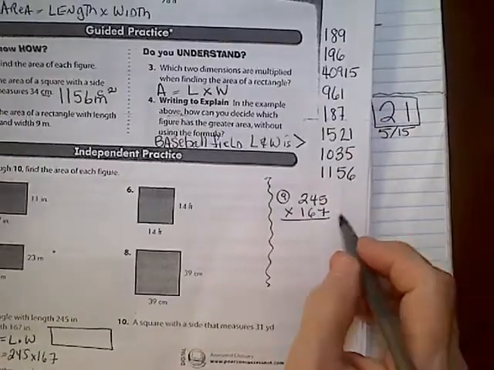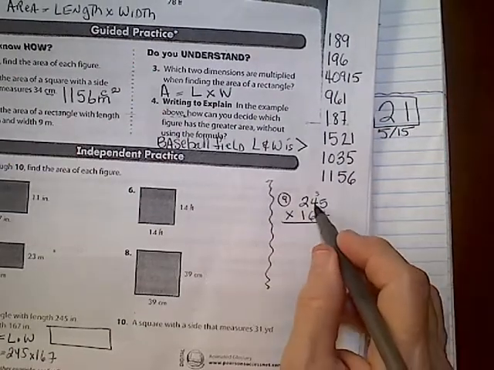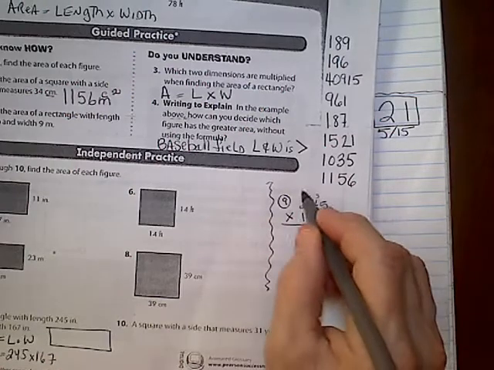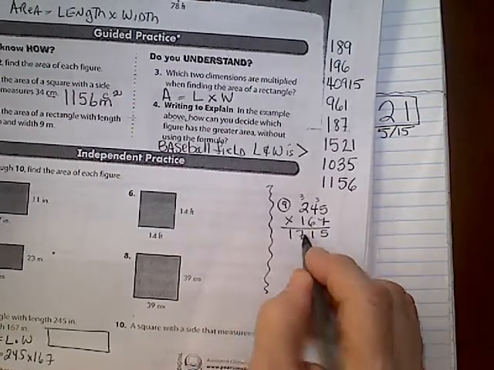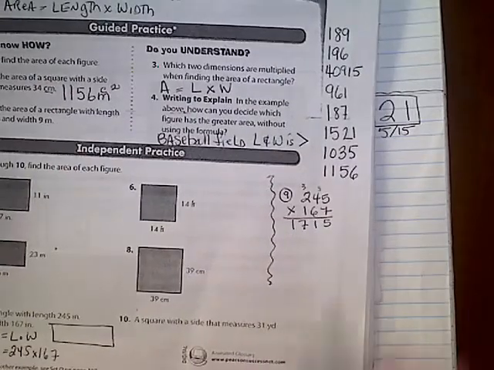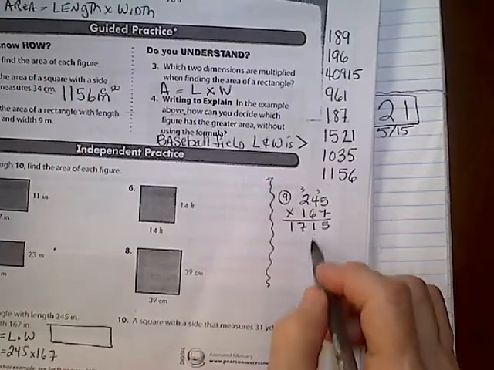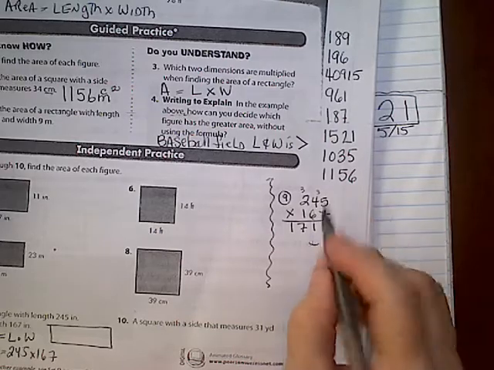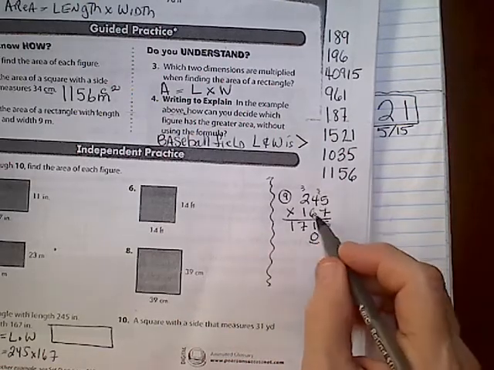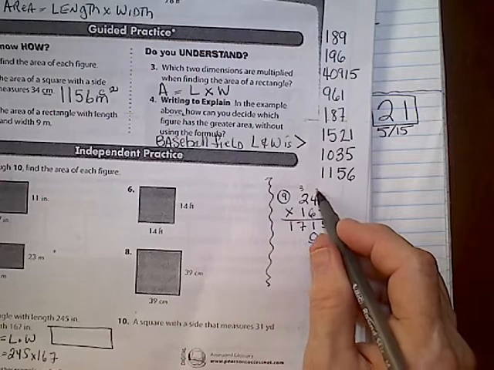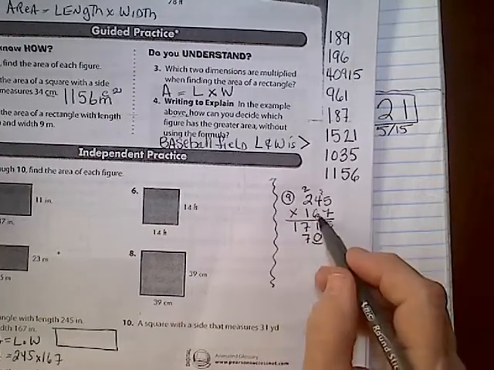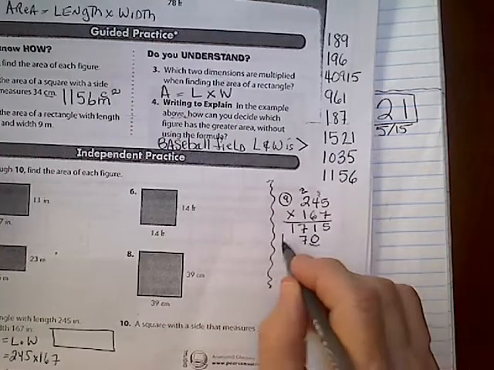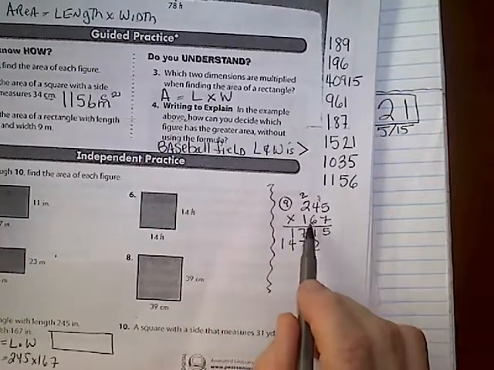So this is going to be 1,715. Hope I don't make a mistake. All right, so then we're going to start with the 6. It goes under the 6. 6 times 5 is 30. 6 times 4 is 24, 25, 26, 27. So I have to change it to a 2. 6 times 2 is 12, 13, 14. Then we're going to start with the 1.